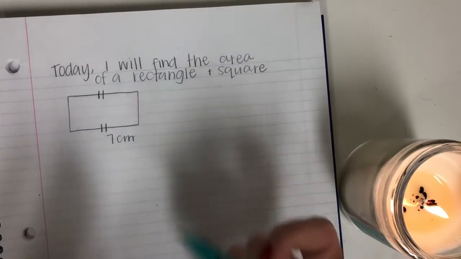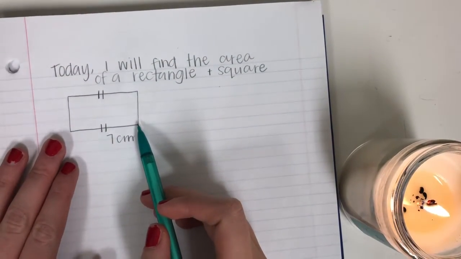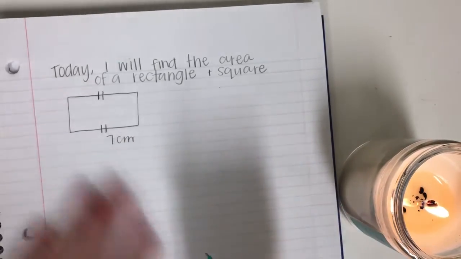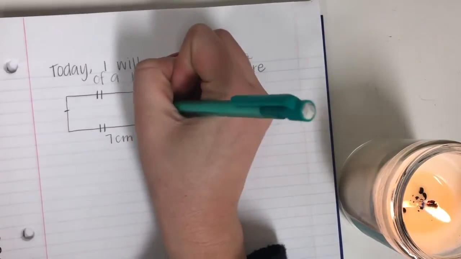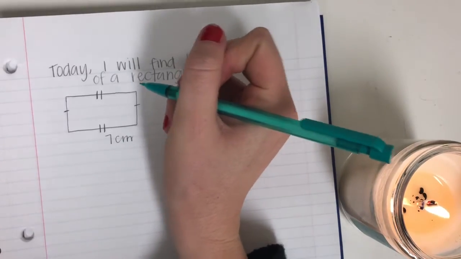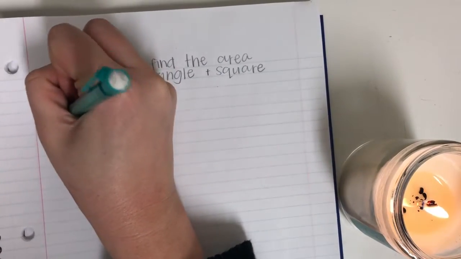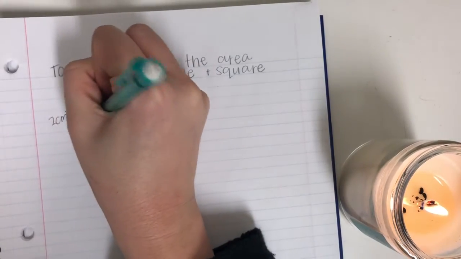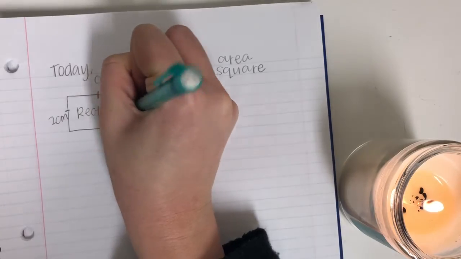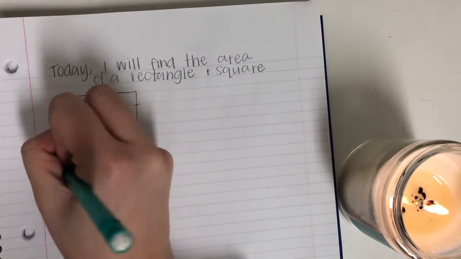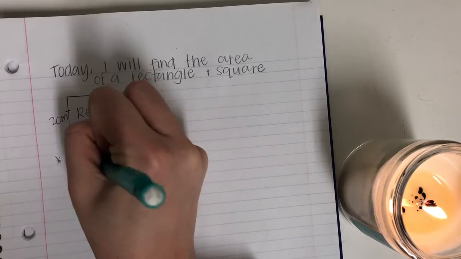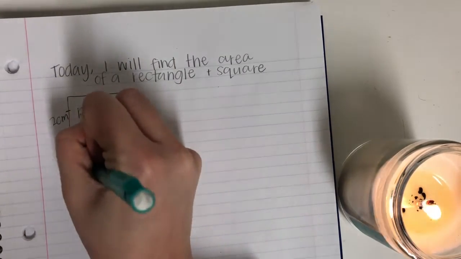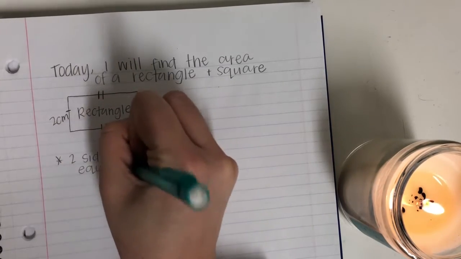Okay, and as you can see, the other sides are not the same length. If you turn those around, they are not as long as the 7 centimeters. So I might just put one line saying that these two are equal, okay? And let's say that these are only 2 centimeters. Okay, so this is called a rectangle, where 2 sides are equal in length.